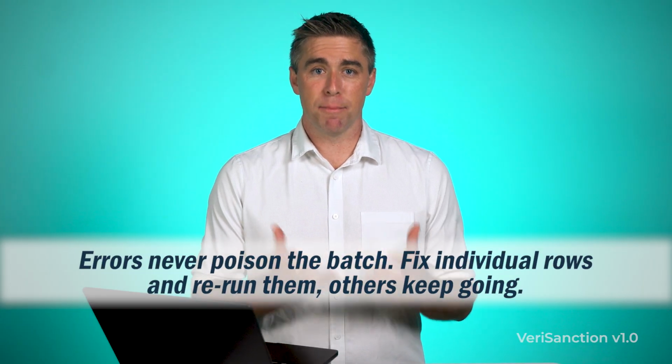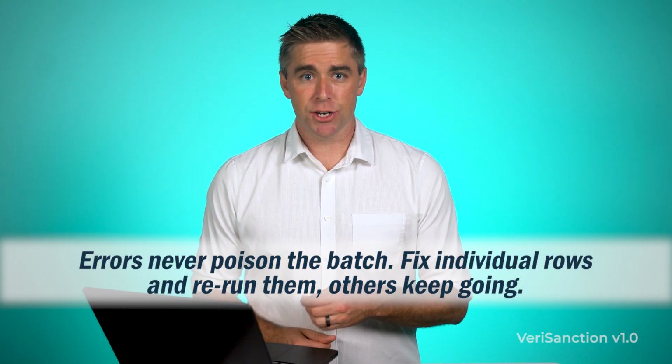The answer is the simple one. Errors never poison the batch. The clean rows finish, error rows show up as X on their own row. You can fix them and rerun just those. They're cheap because batch screening is row by row build.